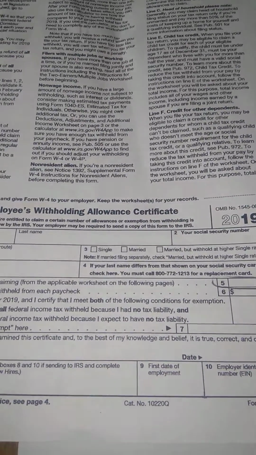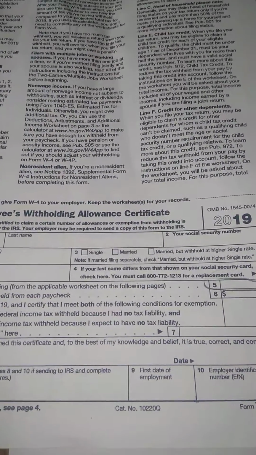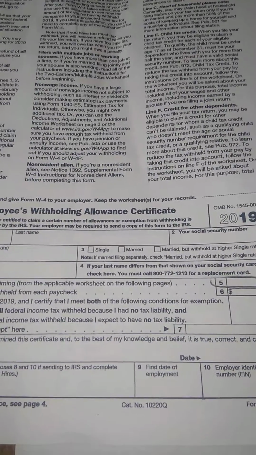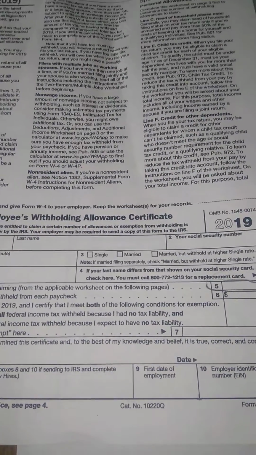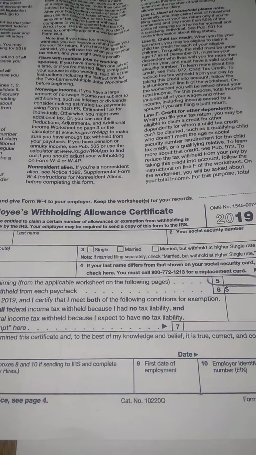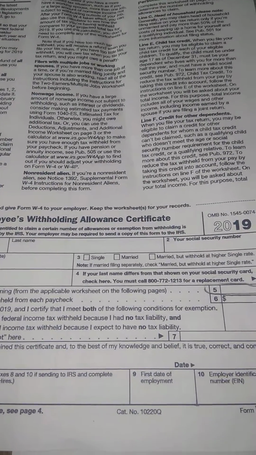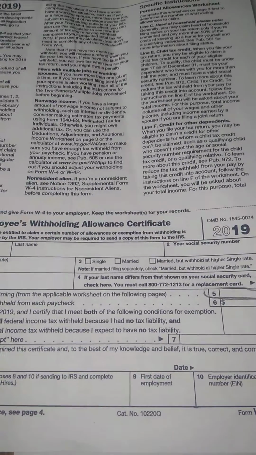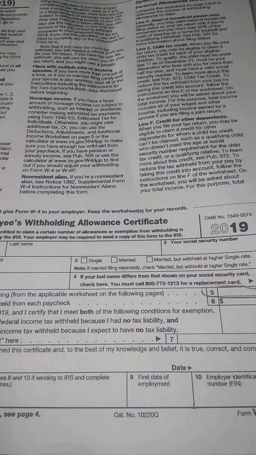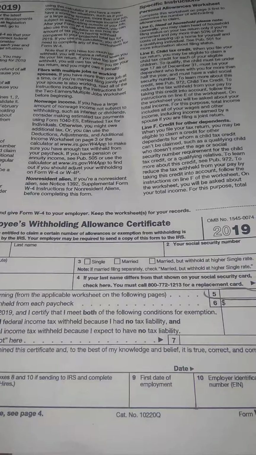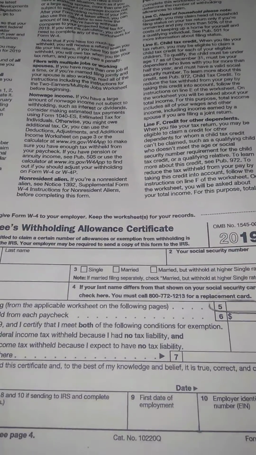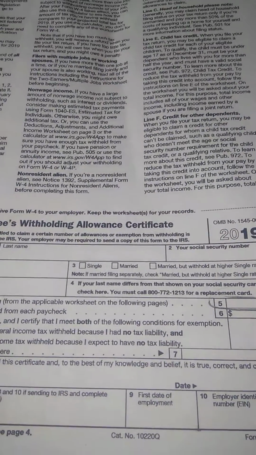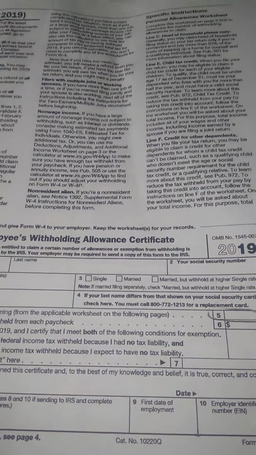So what you can do is put 11, and then your refund will be really low, or if you have to pay, you pay back very little. In some instances, it can be between $1 and, let's just say, $300 as an example. So then you would be getting your money.